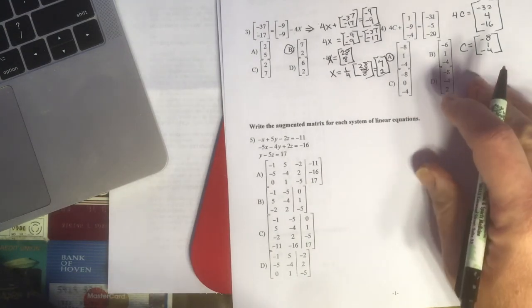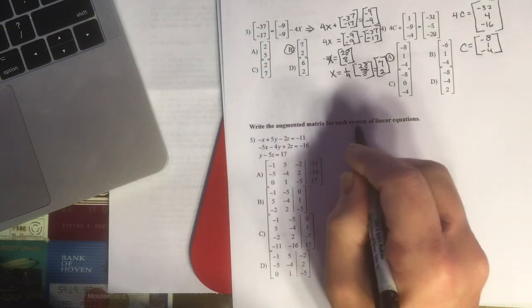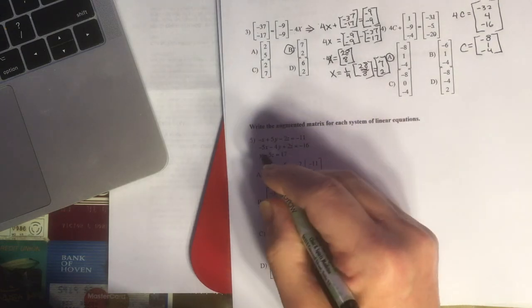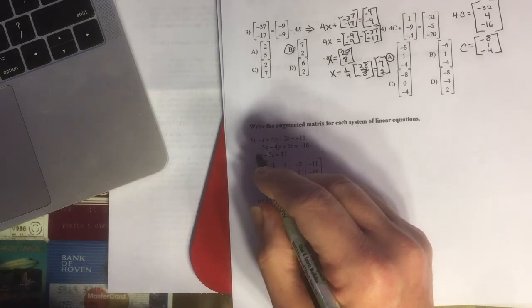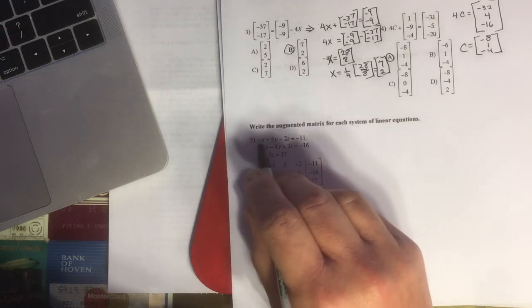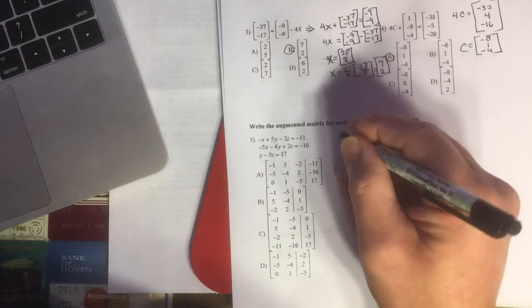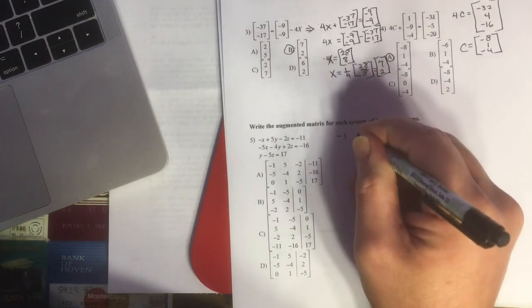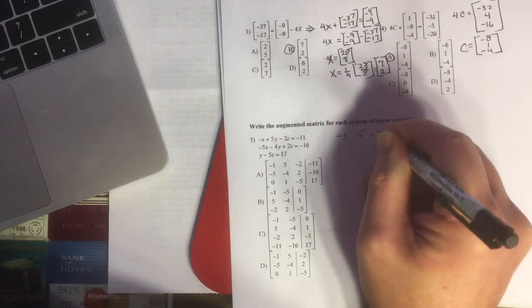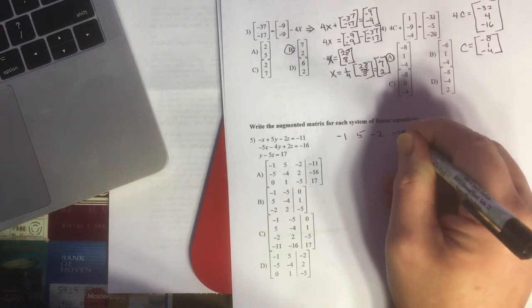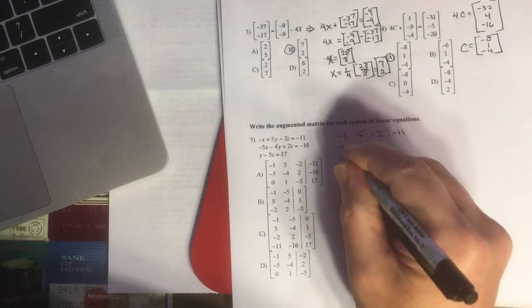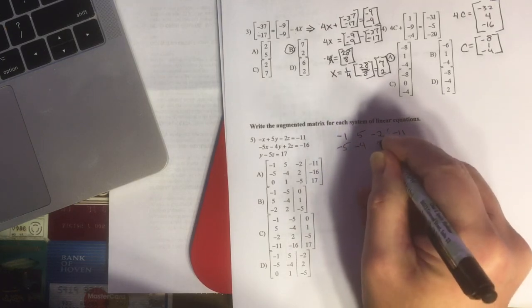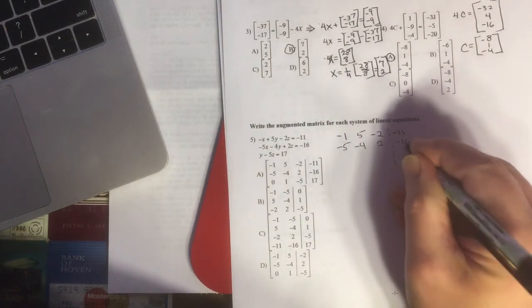Down here, this is write an augmented matrix for each system of linear equations, and the deal with an augmented matrix is simply that you want to take the coefficients of each one of the equations. So this would be -1, 5, -2, and over here, the right side of the equation, this would be -5, -4, 2, negative 16.